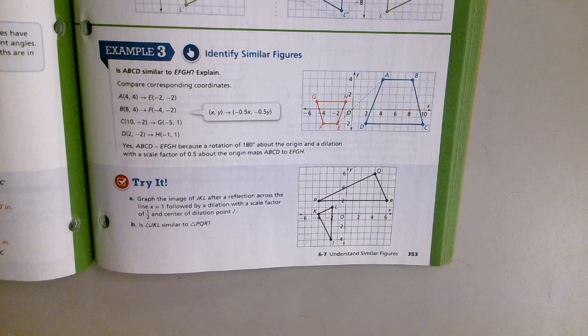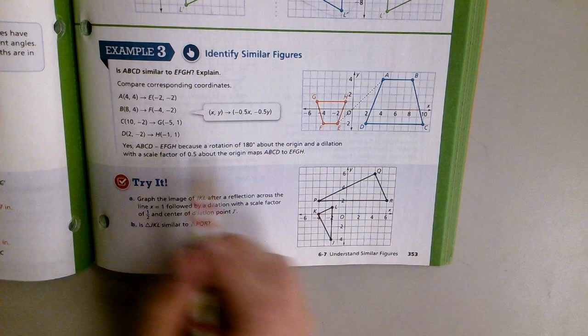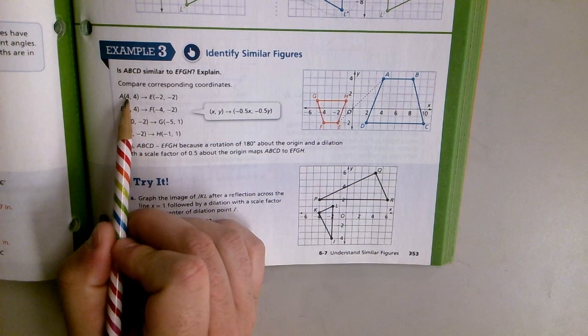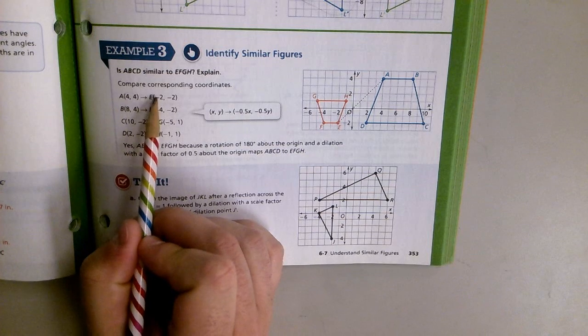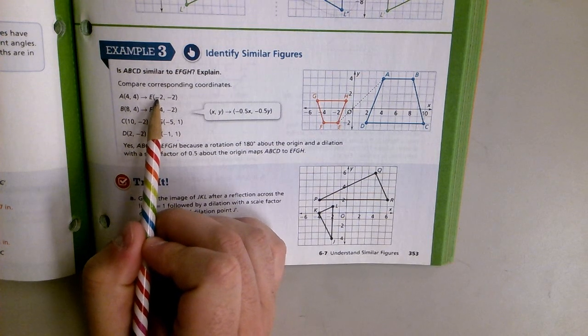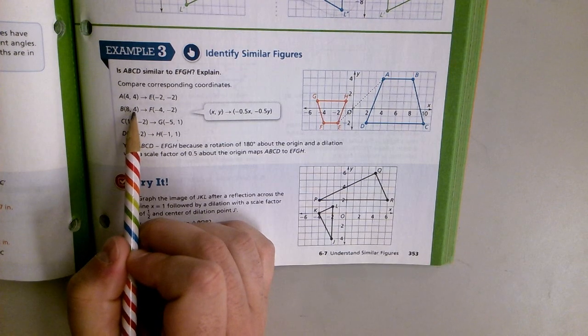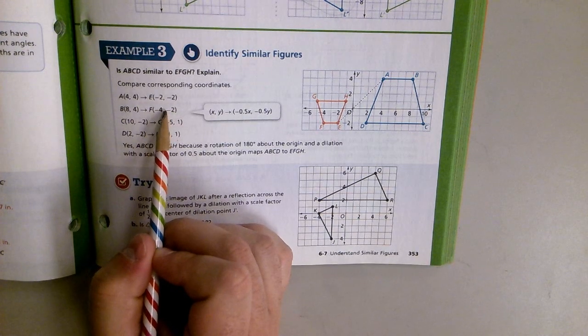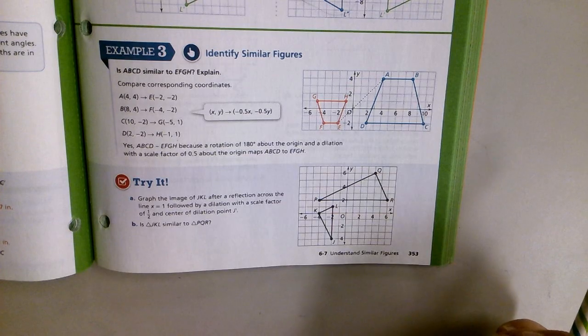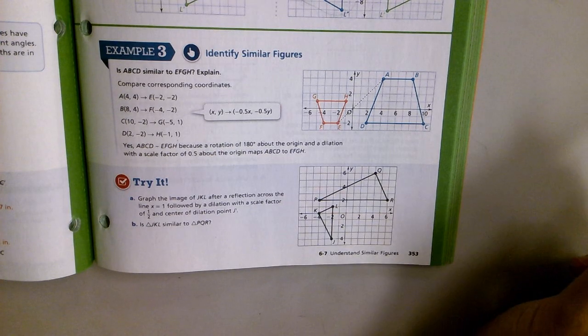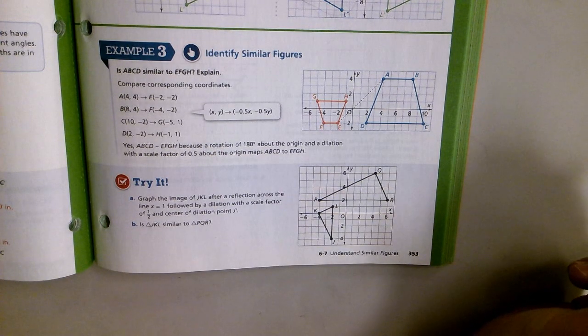All right, and then the last one here is just saying, are these similar? So is A, B, C, D similar to E, F, G, H, and explain? So we're going to compare the coordinates here. So A on the first one was 4, 4, and the E was negative 2, negative 2. And then we had 8, 4, and then we had negative 4, negative 2, 10, negative 2, and negative 5, 1, and then we have that 2, negative 2, and negative 1, 1.